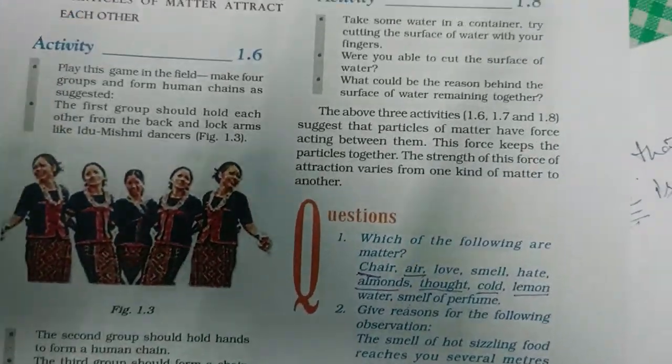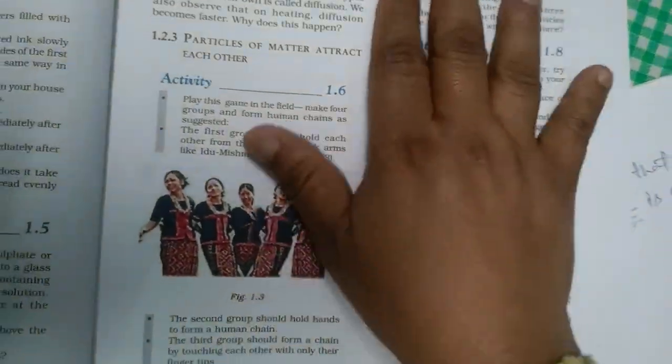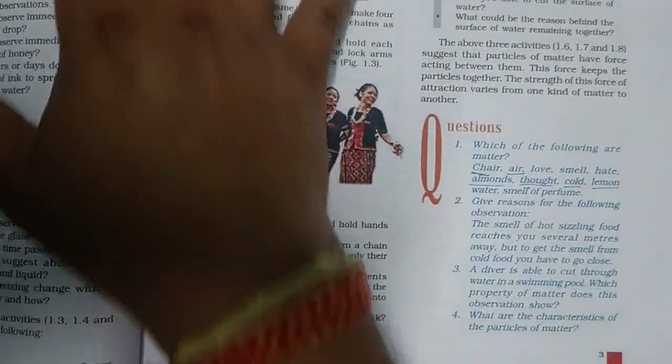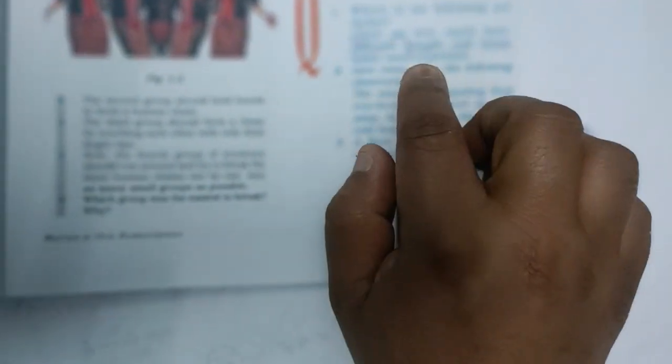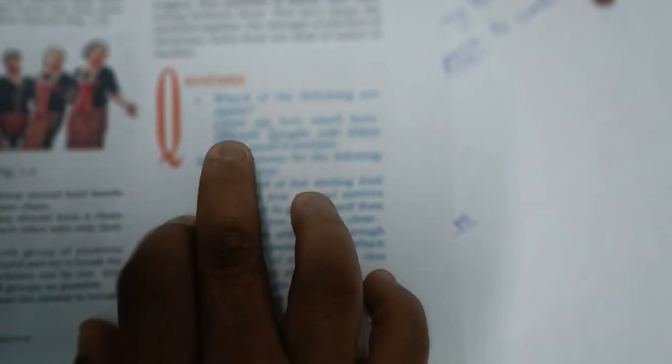Well, this activity you just try to study, and in this activity there are some questions. From there you have to guess which of the following are matter. Some terms are given: chair, air, love, smell, hate, almonds, thought, cold, lemon, water, smell of perfume.